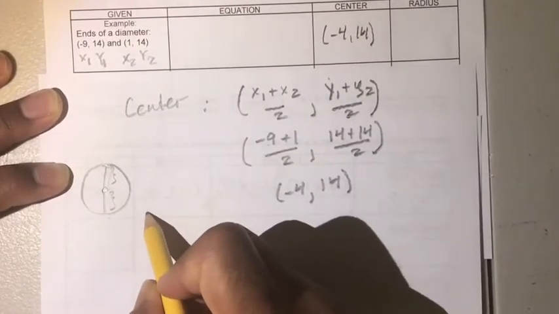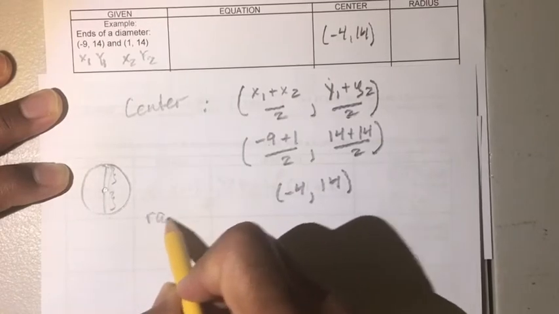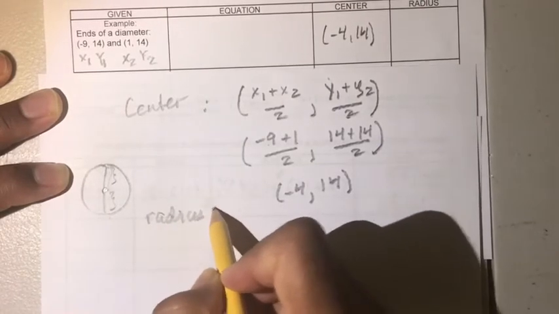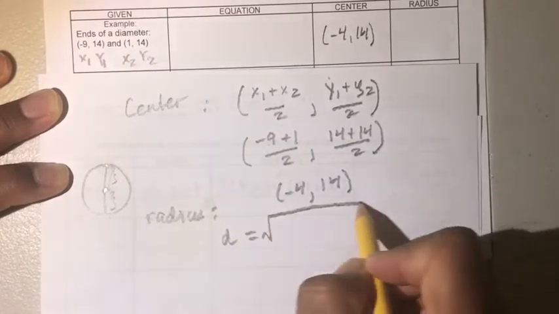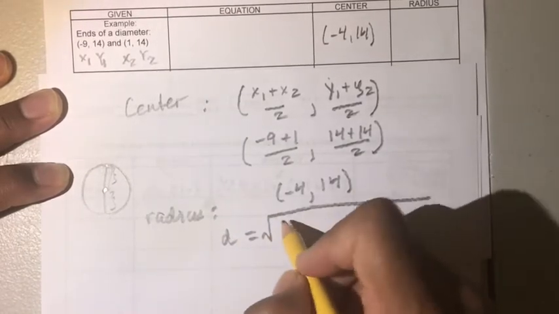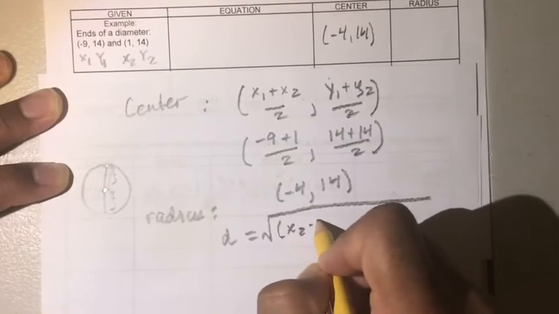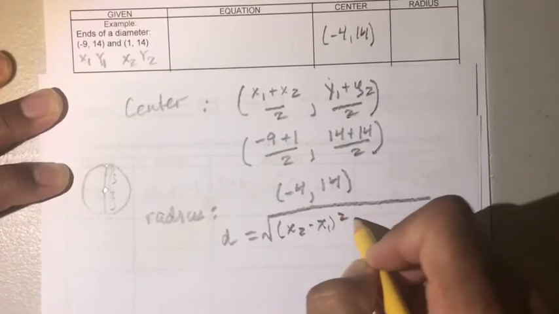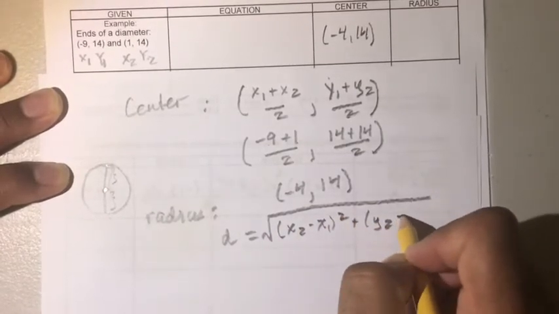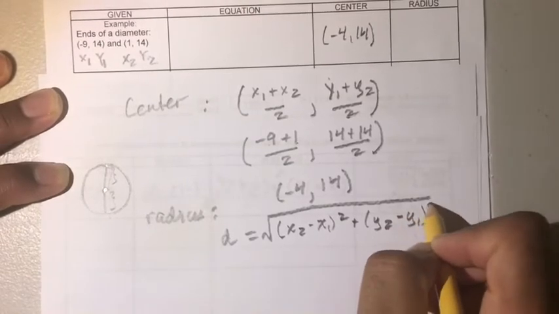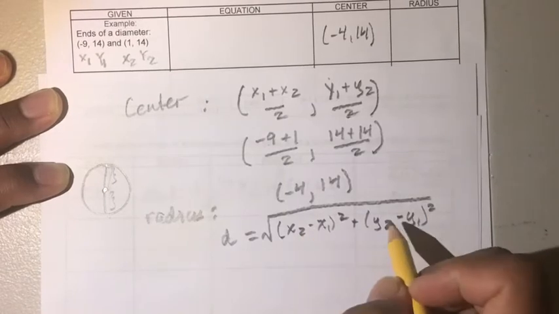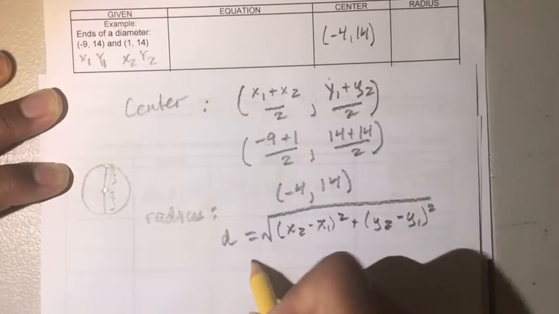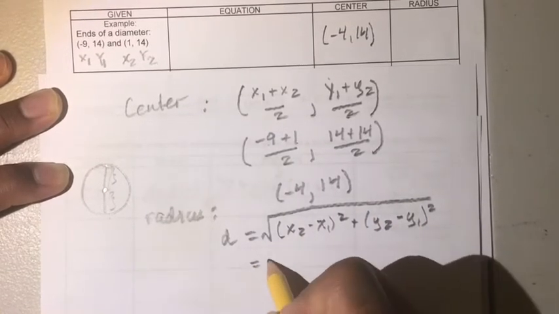The radius, let's find the diameter first by using the distance formula. Notice I always start by writing down the formula. I transfer it from the formula sheet, or in this case from my brain, onto the paper before I start to substitute. I don't want to do too many things at once.